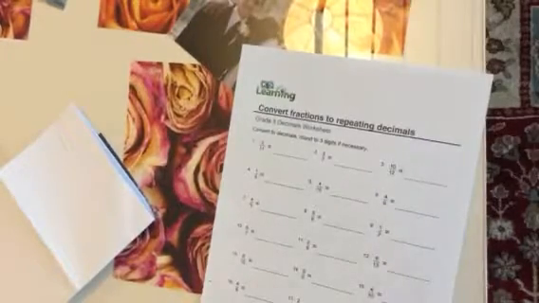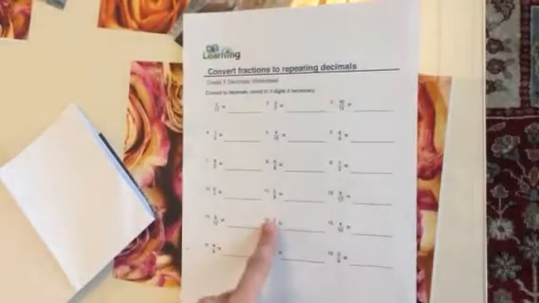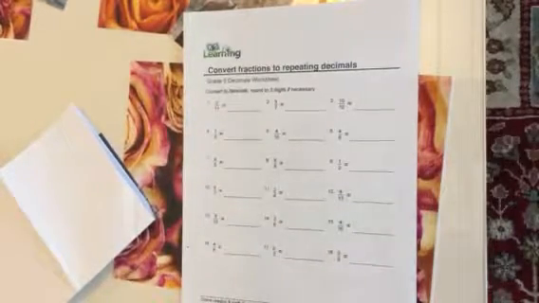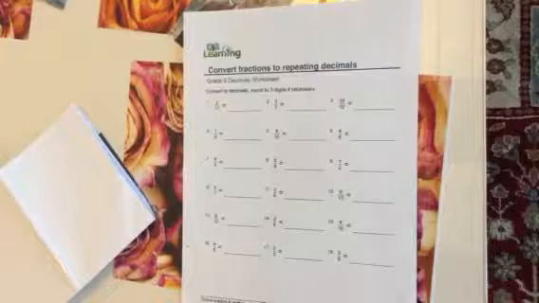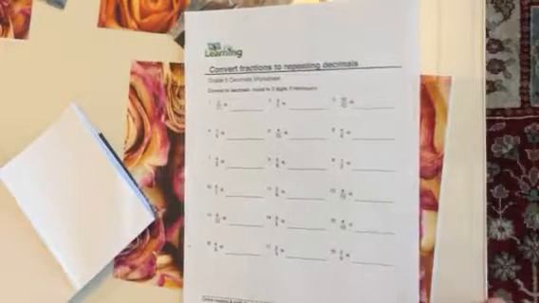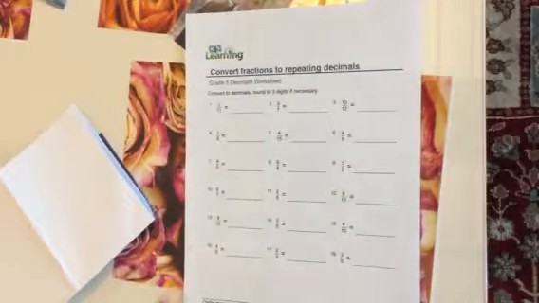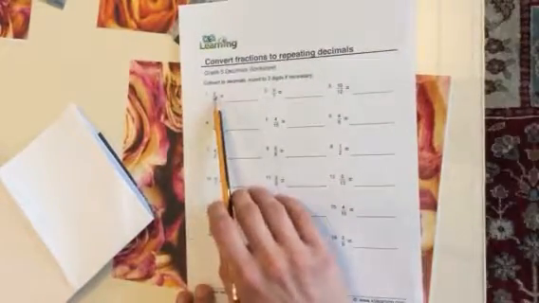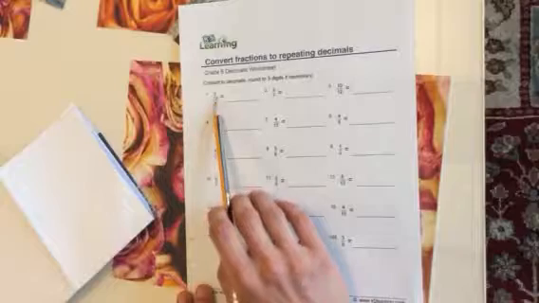Alright guys, so this video is going to be me going over this paper, talking about how to convert fractions into decimals. So I'm just going to start working through a lot of problems, and if you listen to what I'm saying, I'll be saying a lot of the same things over and over. So anyway, starting off here, we have 2 divided by 11.